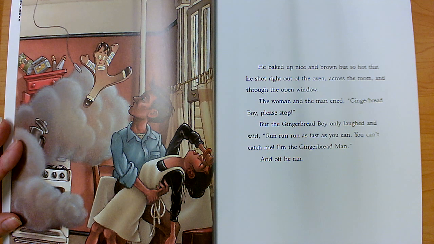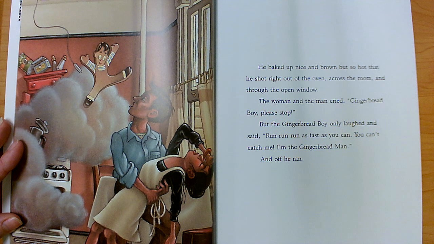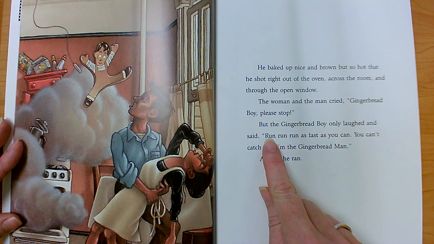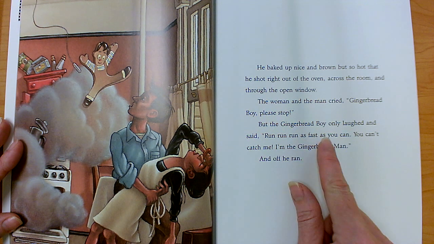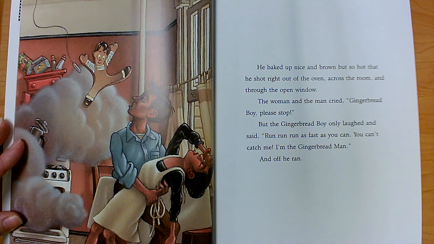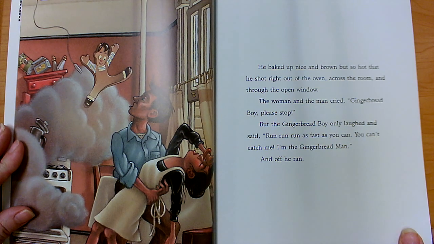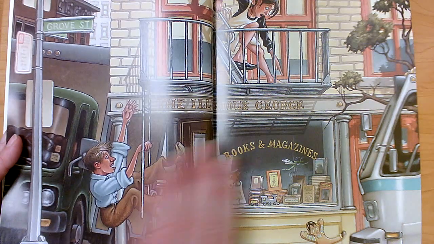It does sound familiar. But it's just a little bit different than the refrain that we saw in our star book, The Gingerbread Man. That one was run, run, as fast as you can. Let's count the runs. Run, run, as fast as you can. That one only had 2. Let's look at this one. Run, run, run, as fast as you can. Oh, this one has 3. Run, run, run, as fast as you can. You can't catch me. I'm the gingerbread man. So the refrain in this book is very similar, but it has 1 extra run. I wonder if there's any patterns.